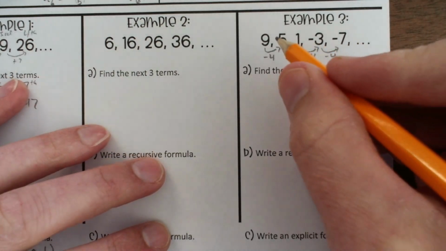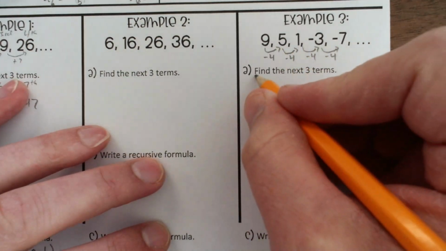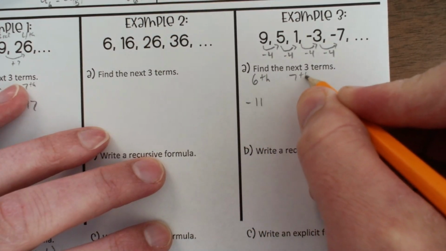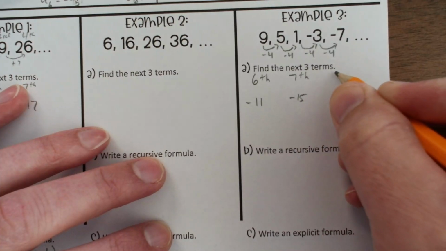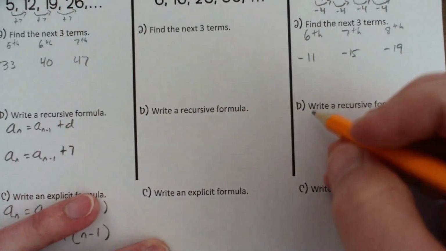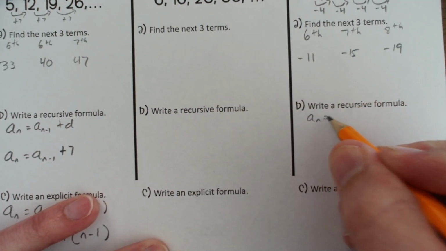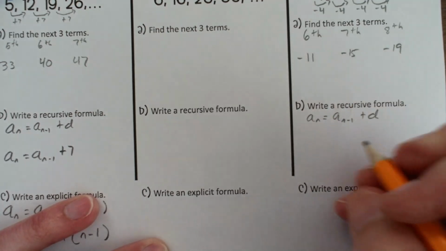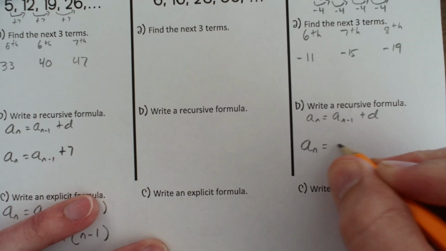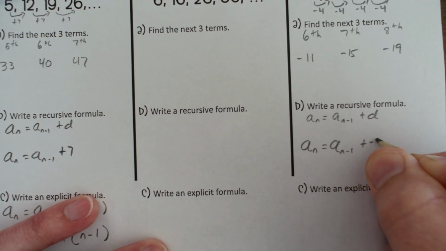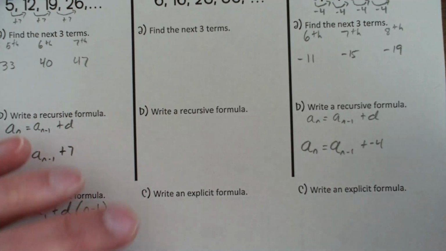So there you go. This one's going down by 4. So the next 4 terms, this is the first, second, third, fourth, fifth. So my sixth term, that's negative 11. My seventh term is negative 15. My eighth term is negative 19. My recursive formula, I'm going to rewrite the original formula, which is a_n equals a_(n-1) plus d. This is changing and going down by 4 every single time. So a_(n-1), you could either write minus 4 or plus negative 4. Either one is perfectly fine.